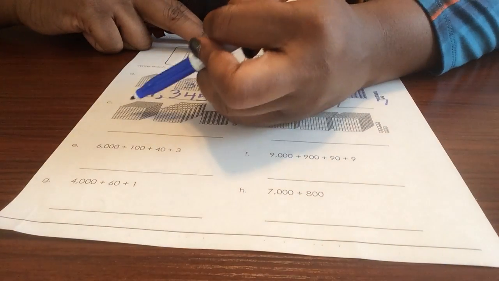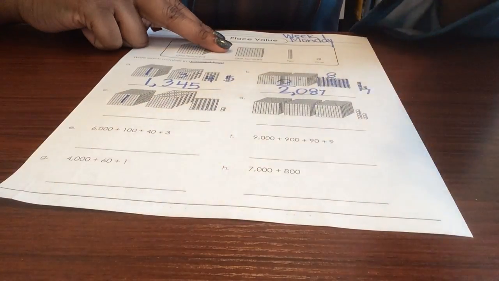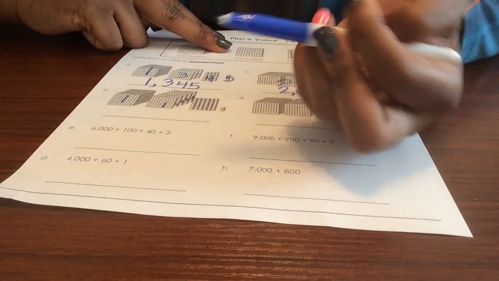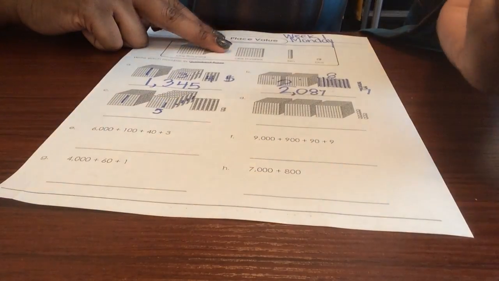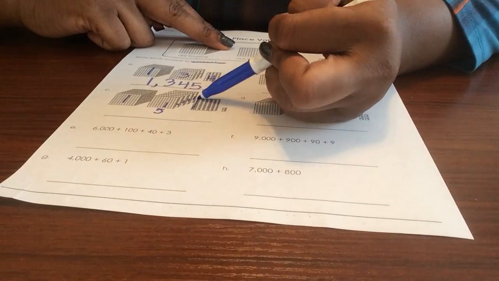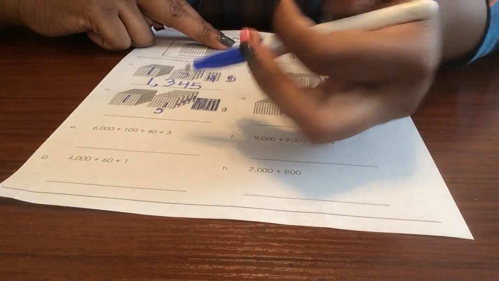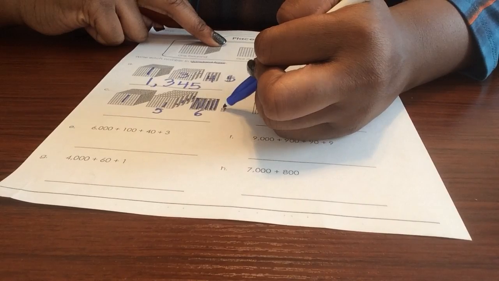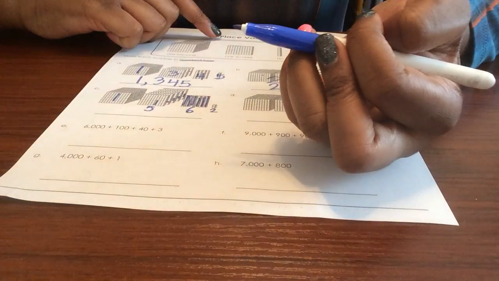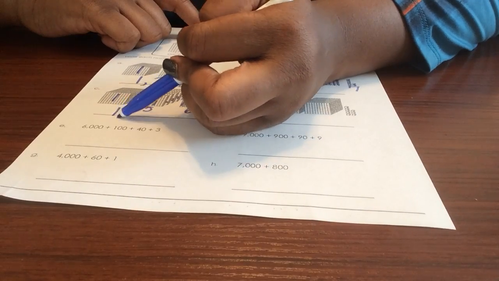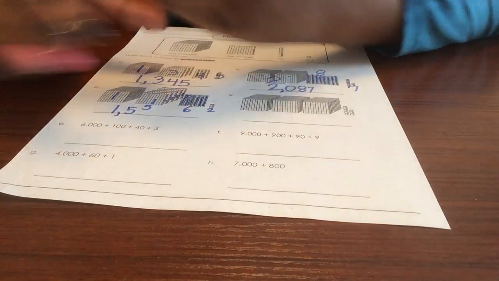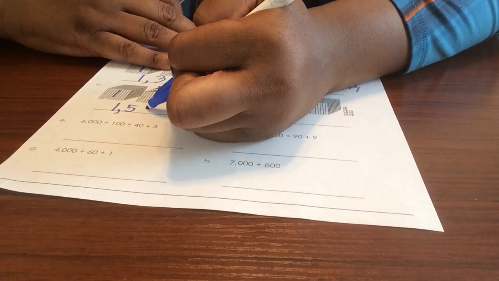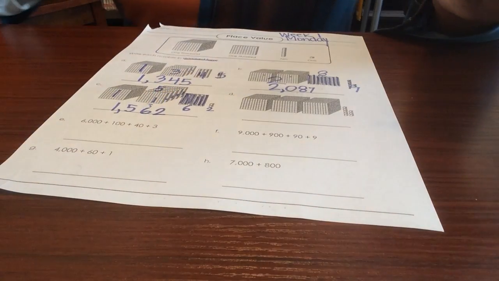We have 1,000. Let's count the hundreds. 100, 200, 300, 400, 500. Right now it's 1,500. Let's count the tens. 10, 20, 30, 40, 50, 60. 1,560. Count the ones. 1, 2. So this number written in standard form is 1,562. Let's move that up. Okay.